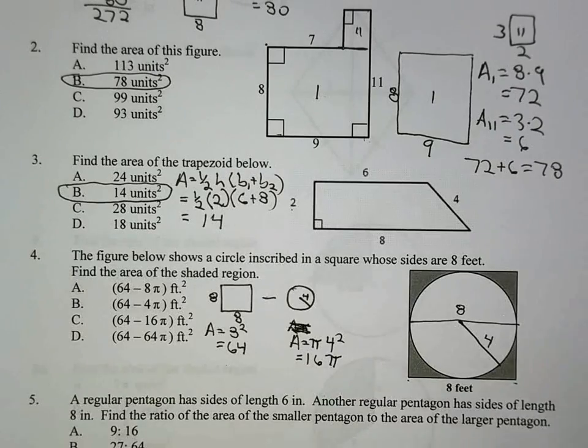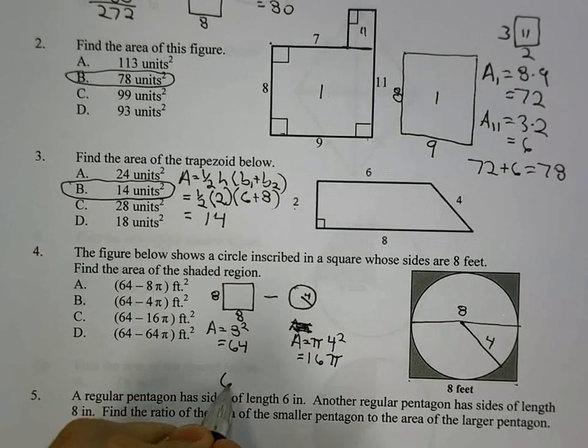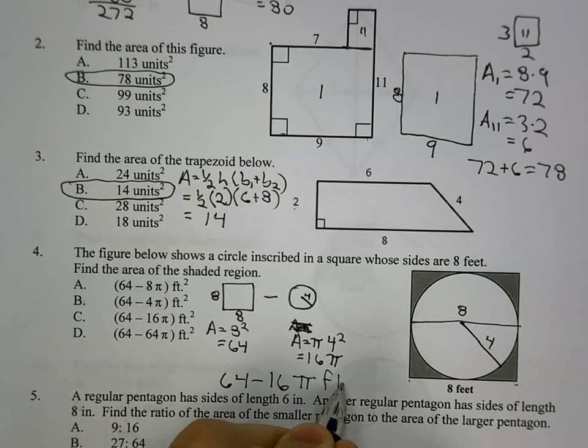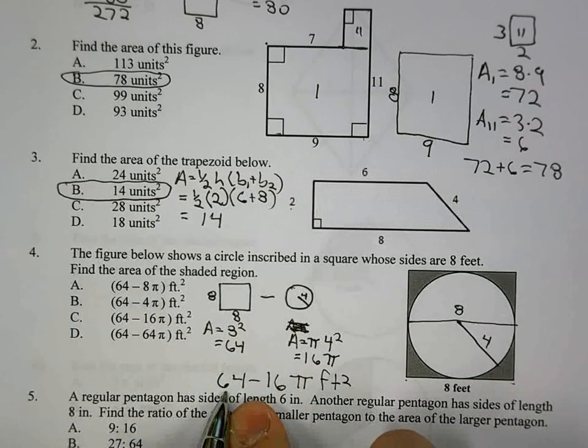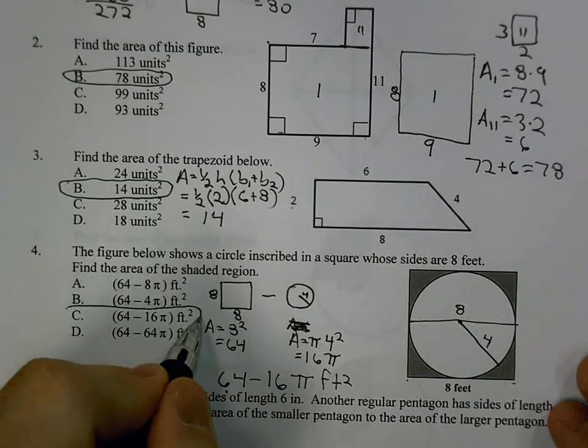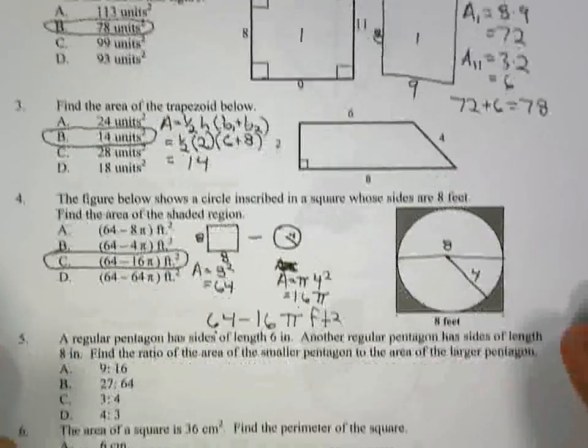Now, they're not like terms. I can't subtract them, but if I just write it out, 64 minus 16 pi, that actually shows pretty clearly what I did. Area of the square is 64, and I'm subtracting 16 pi, and if I look, it's in terms of pi for my answers, so answer C is what I want.